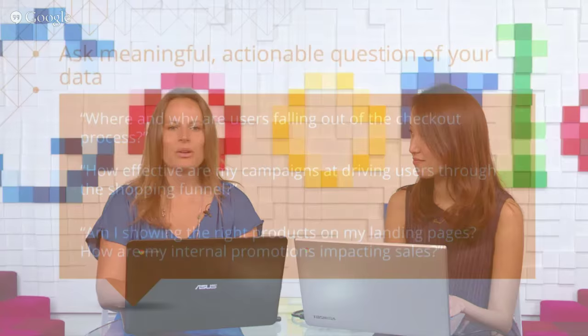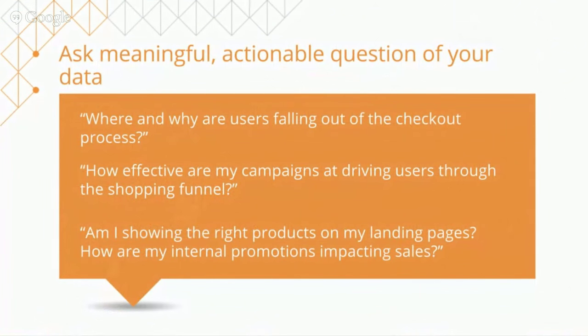So jumping right in, when I think about e-commerce or an e-commerce website, I think about questions like this: where and why are users falling out of the checkout process? Or how effective are my campaigns at driving users through the shopping funnel? Or even, am I showing the right products on my landing pages? And how are internal promotions impacting sales?